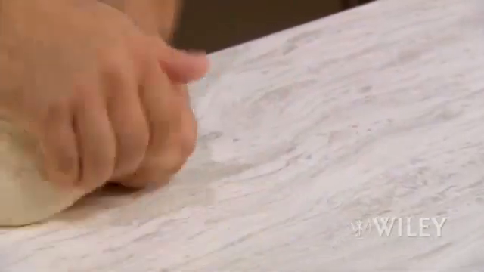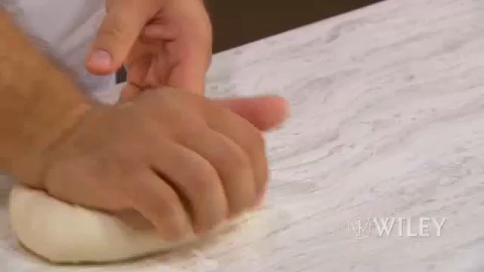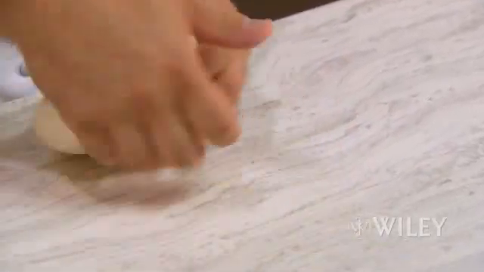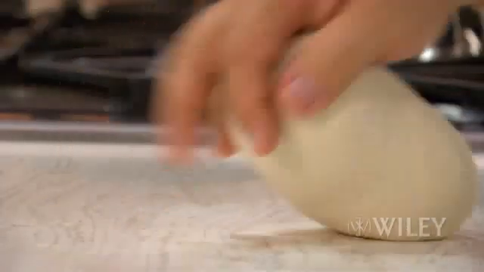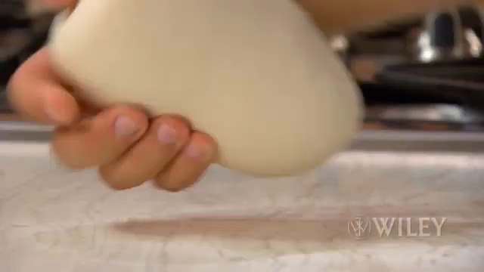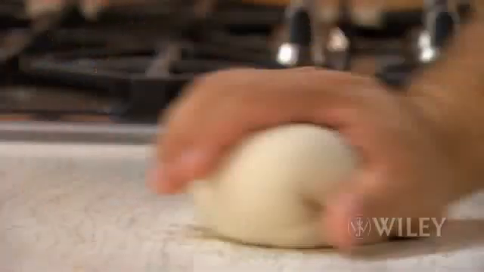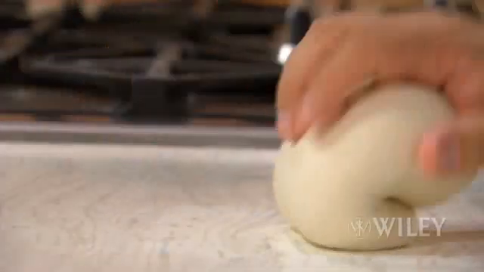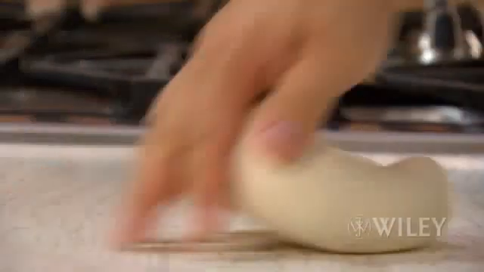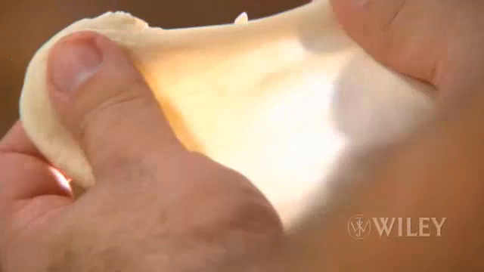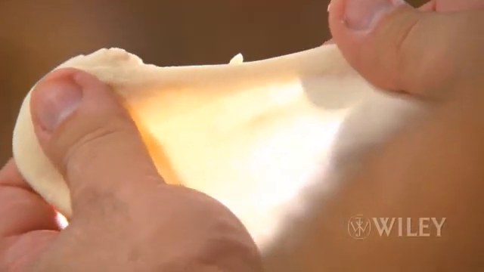Developing gluten structure is one of the most important concepts to understand in the mixing process. Gluten is formed when 2 proteins in wheat flour, glutenin and gliadin, are mixed with water. These 2 proteins join together to form strands. The glutenin provides elasticity, and the gliadin provides extension and length.